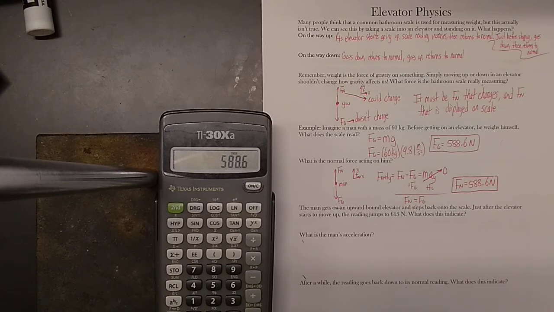Just after the elevator starts to move up, the reading jumps to 615 newtons. What does this indicate? We'll take a look at our net force equation. If the normal force is now not the same as the guy's weight, remember, the weight can't change unless the mass changes, and we're not adding more mass to this guy. The normal force is now not the same as the weight.